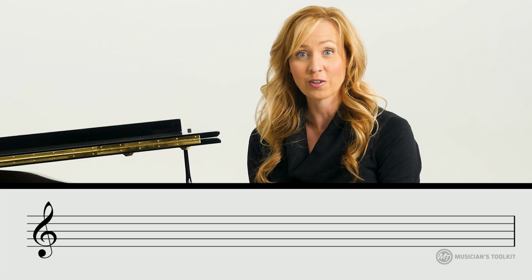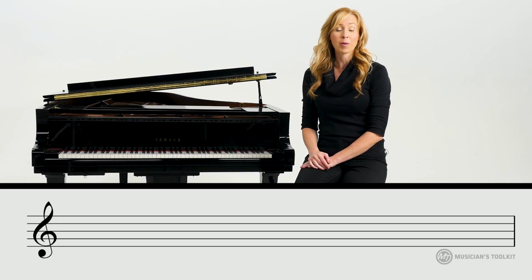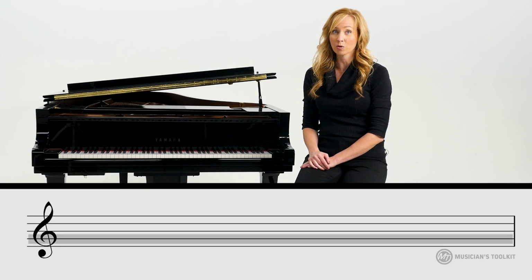The treble clef classifies the higher pitched instruments in music, such as the clarinet, the flute, and the trumpet. The treble clef sits on the staff and circles the second line, which is also called G. Because of this, it is called the G clef.